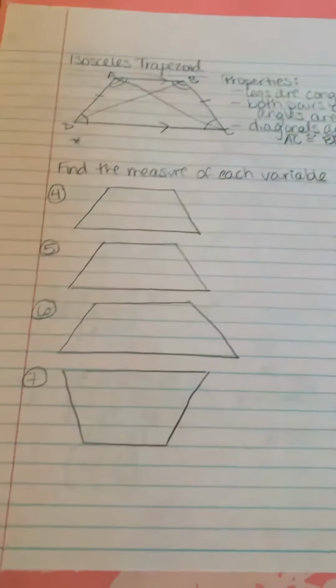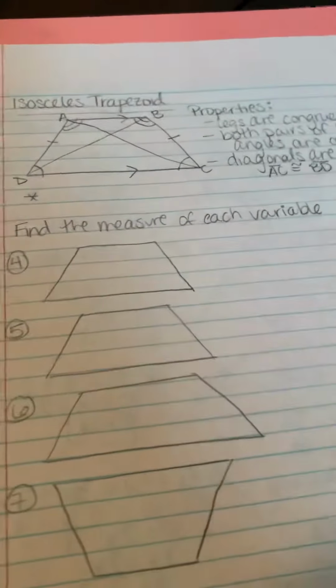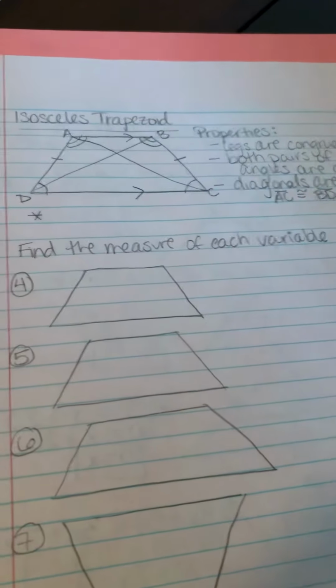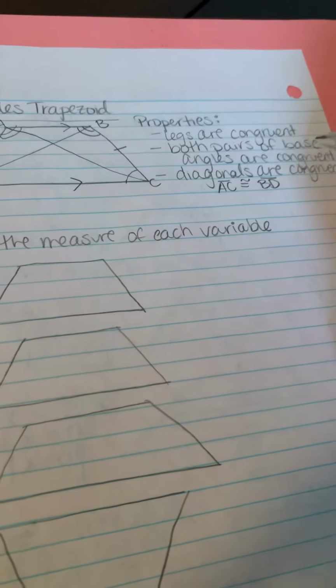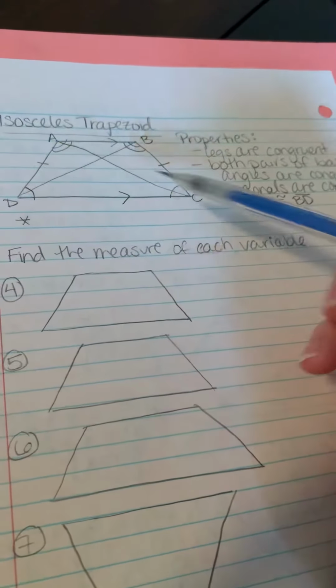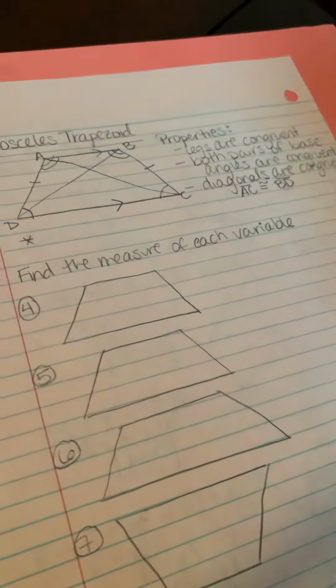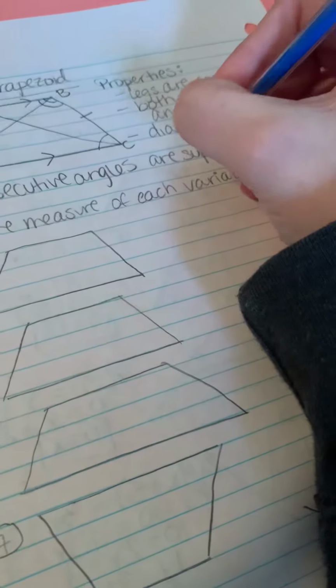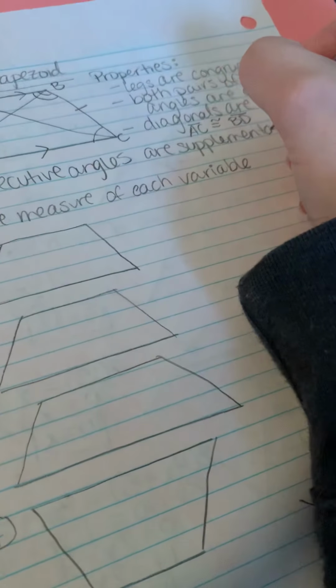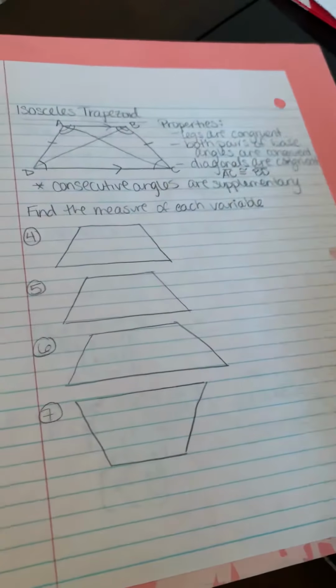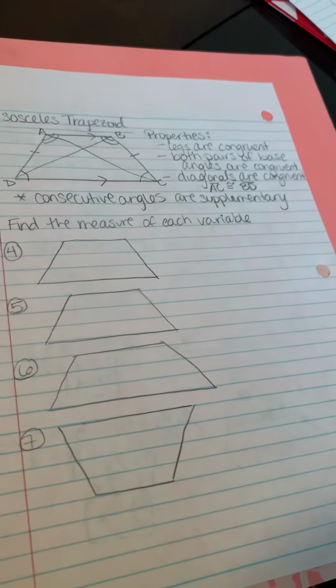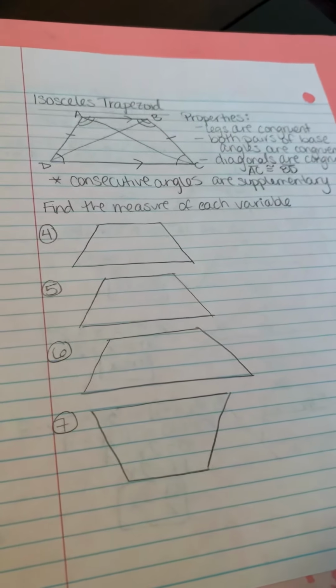Now, the only other thing that we know about isosceles trapezoids stems from one of our other shapes. In this case, both pairs of the base angles are congruent. Now, because these are both congruent, we also know that consecutive angles are supplementary. Which was true in previous shapes. Okay, so let's try our problems.